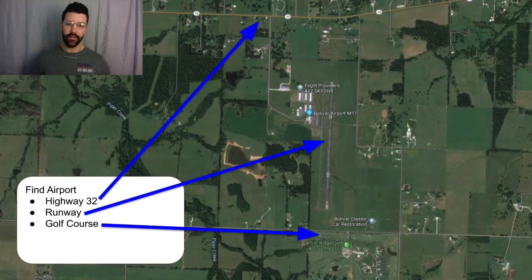Here is an aerial of the Bolivar, Missouri airport. A couple of the largest landmarks to help you identify the airport are Highway 32, just north of the airport, and the golf course that is south of the airport. You should also be able to see the runway.